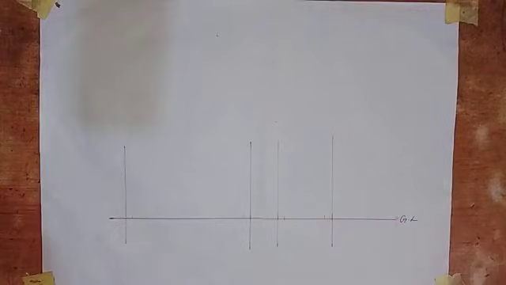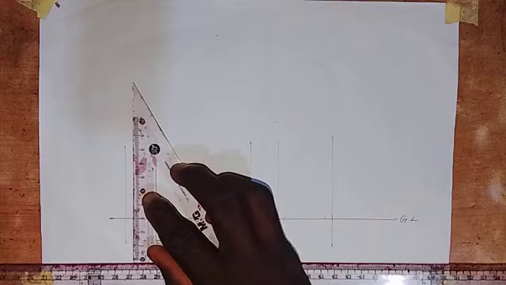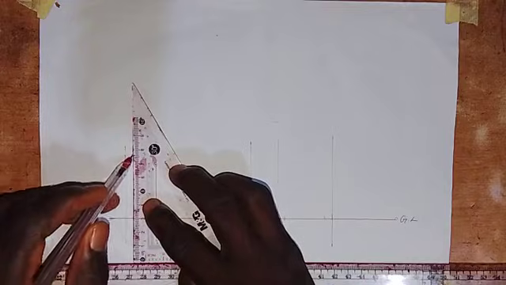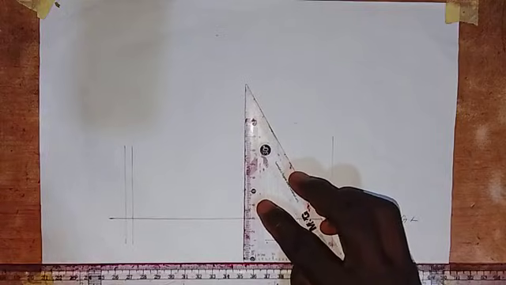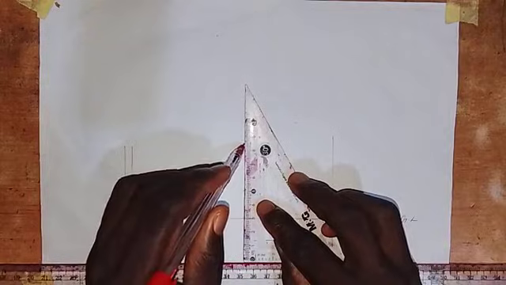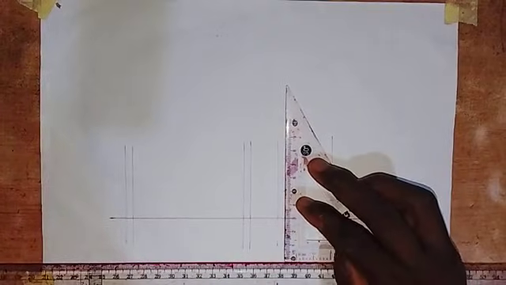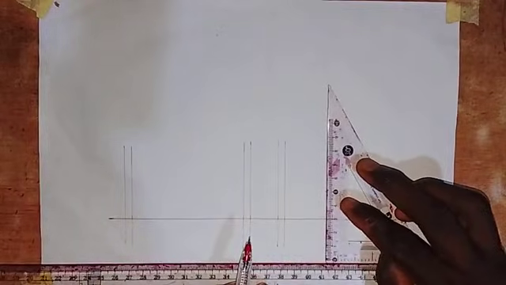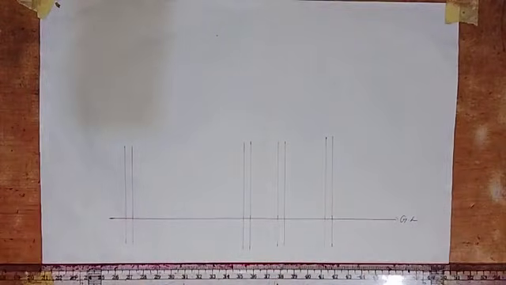So the next thing we are going to do is draw a vertical line on each of these points that we have taken for the thickness of the wall. So draw a vertical line down like this, and then you come here also and draw a vertical line like this. Then we come here and draw a vertical line, and here also we draw a vertical line. So that is for the thickness of the wall. This work is very simple. Just follow me so you get it done.